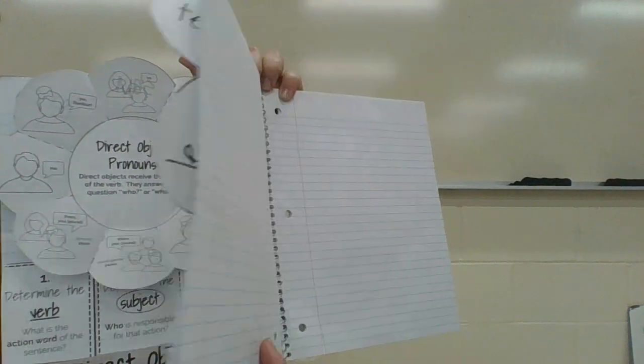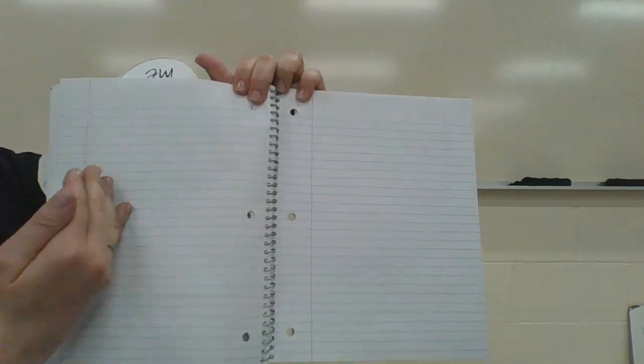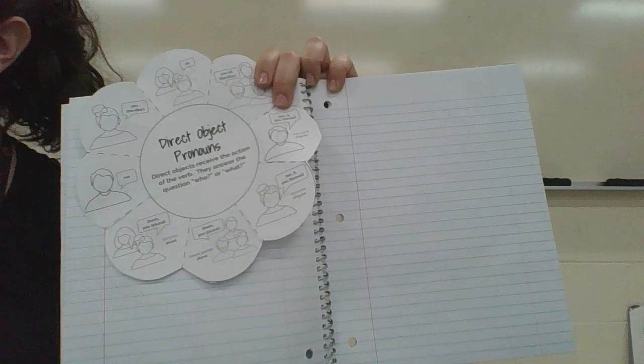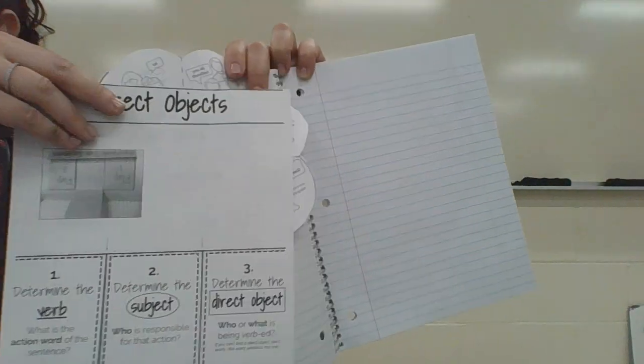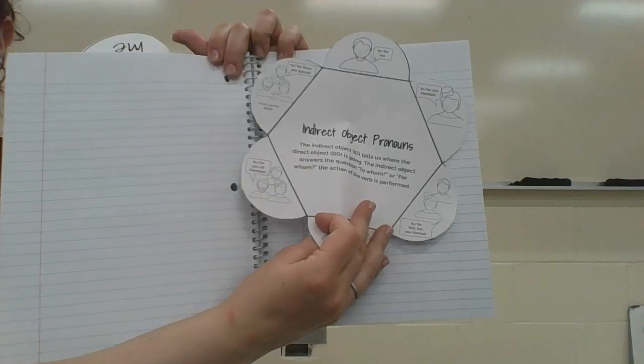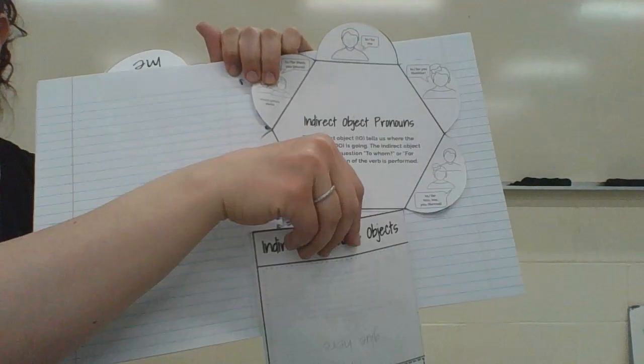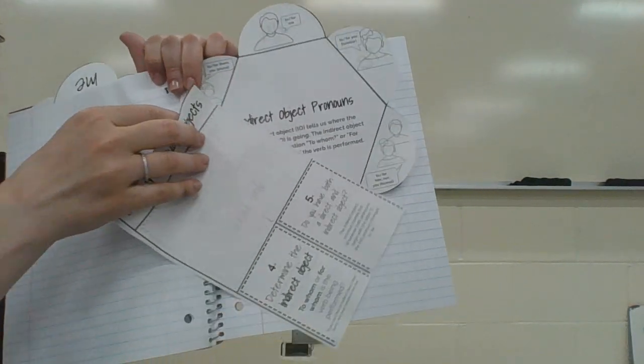So what you're going to do is take a regular old notebook and open it up like this. And this is what it looks like when it's done. Basically, you want to do the left side for your direct objects, which is going to be this flower and this piece of paper. And then on the right side, you're going to do indirect objects, which is going to be this flower and that piece of paper.